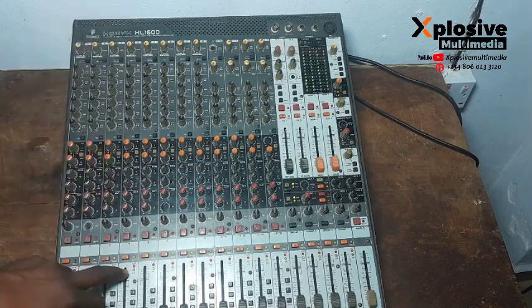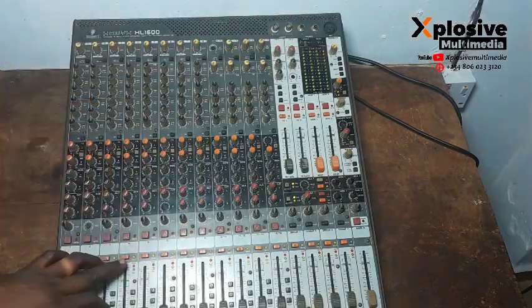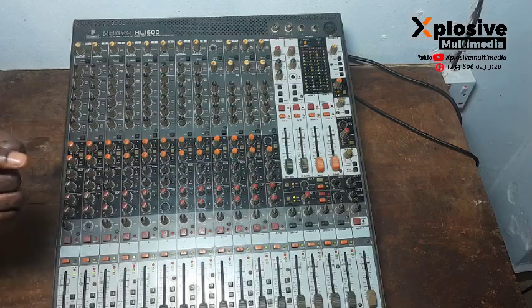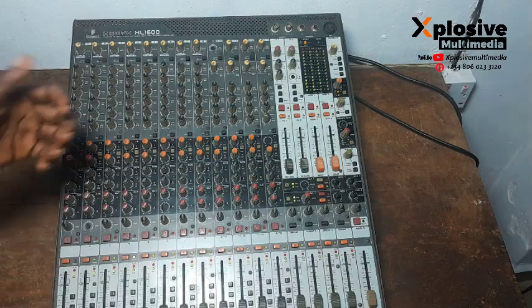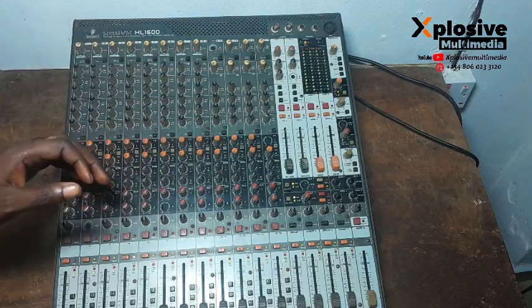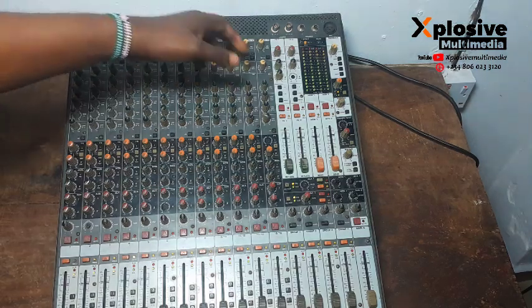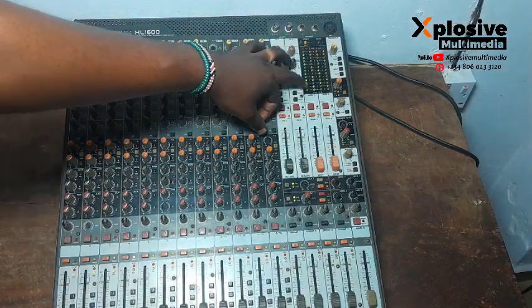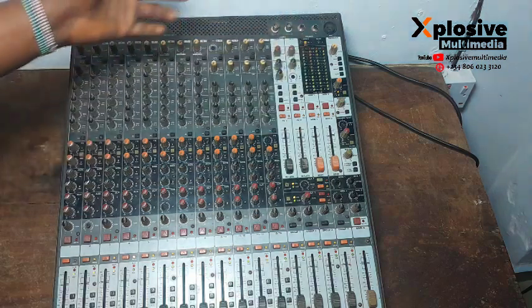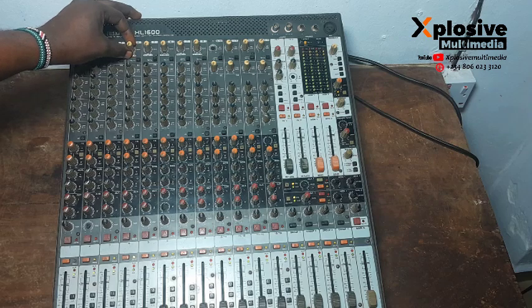I'm using channel 4, but there is no signal at all. So the first thing is to activate my PFL. Once you do that, you start noticing that there is signal on your mix meter. Once you have the signal on your meter, it depends on the quality of the microphone. Some will give you a reasonable level of reading, and some you need to boost up.